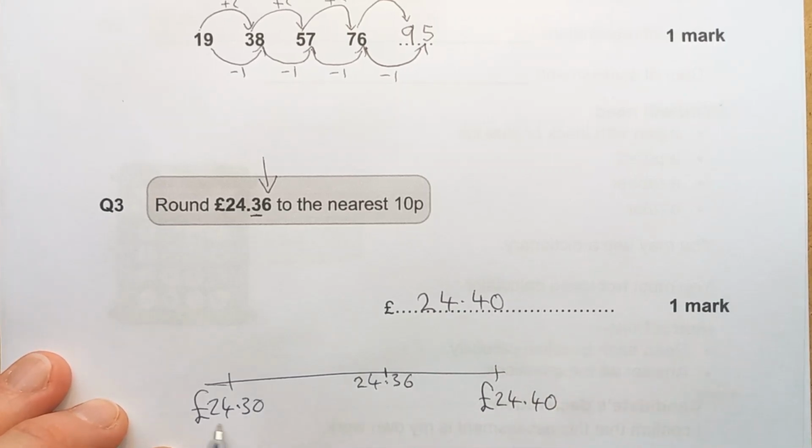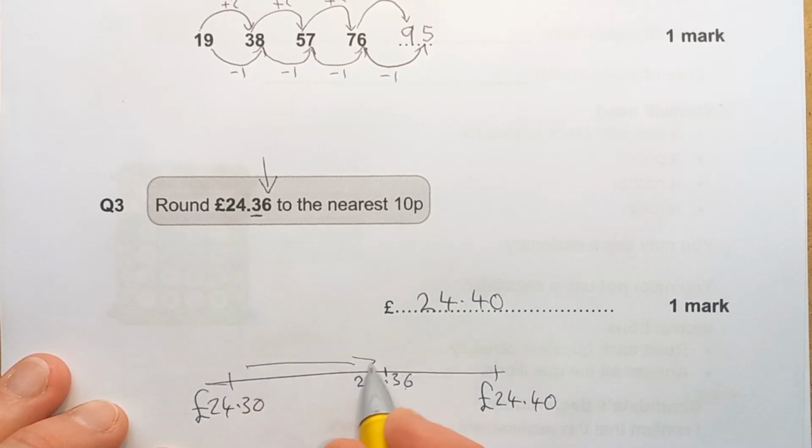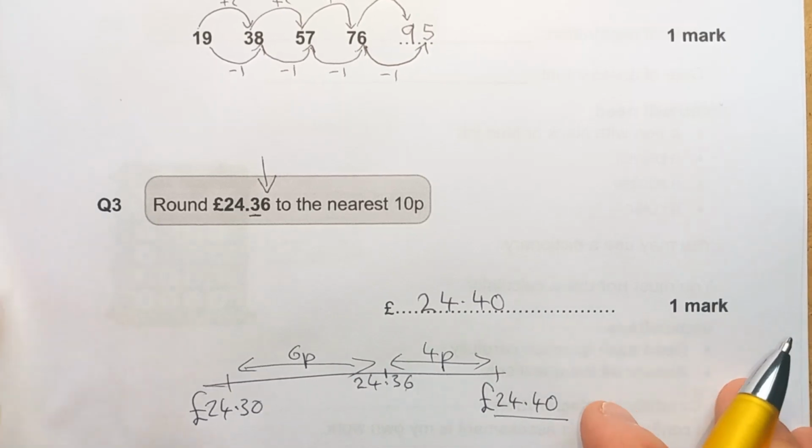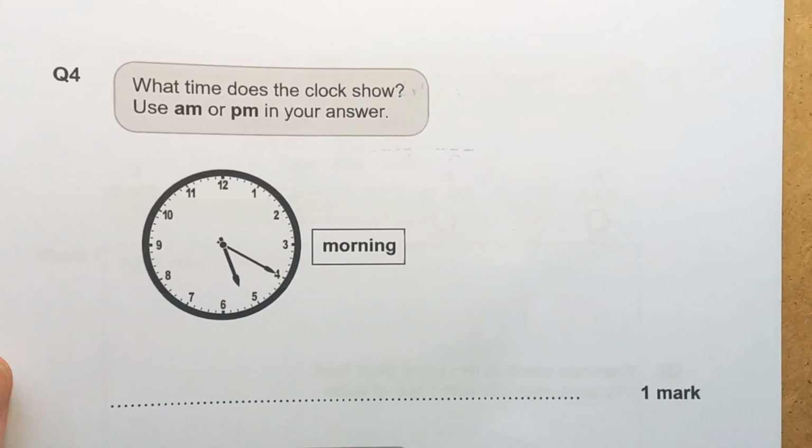So we're then saying, which one is it closer to? If we're looking at 30 to 36, this is a difference of 6p. If we're looking at 36 to 40, that's only a difference of 4p, so it's closer to this one. Okay.